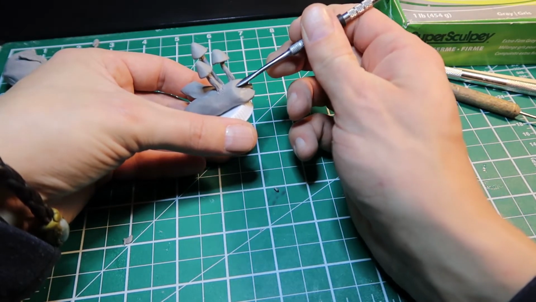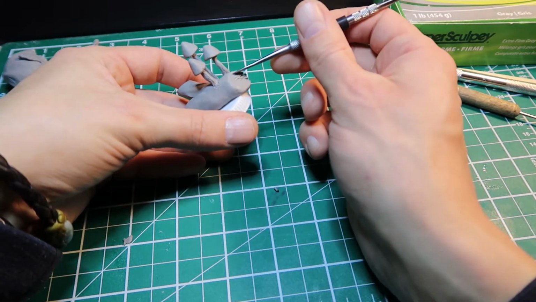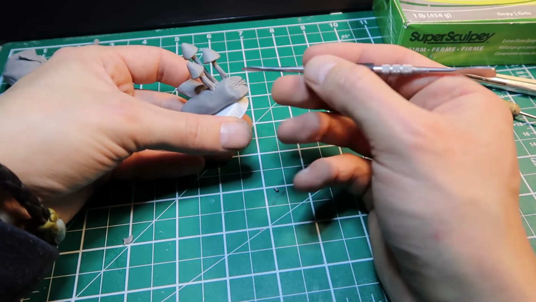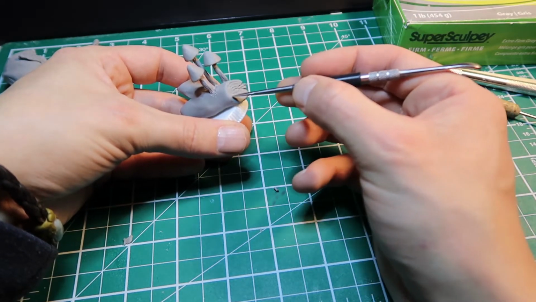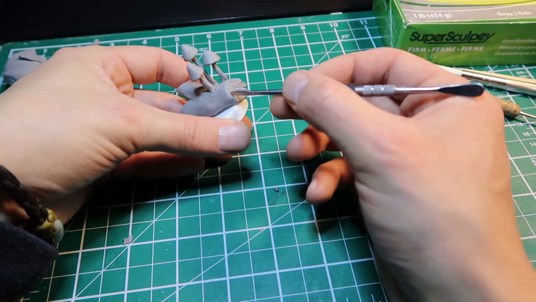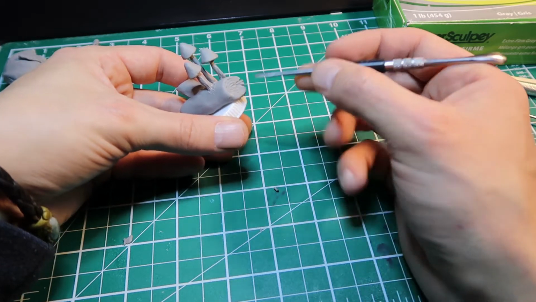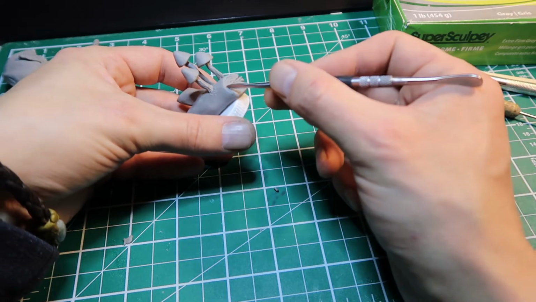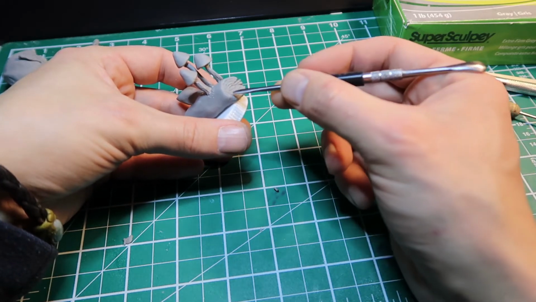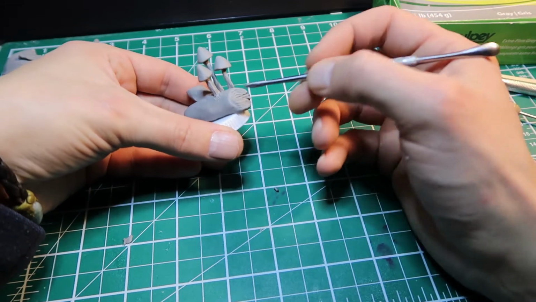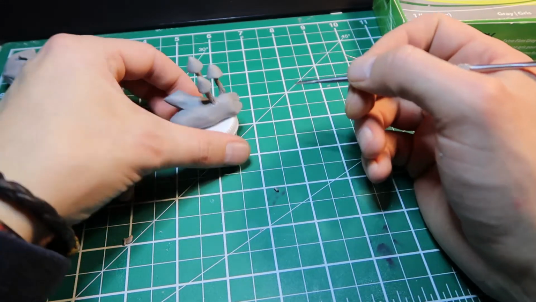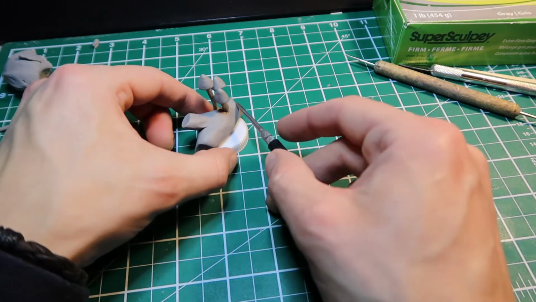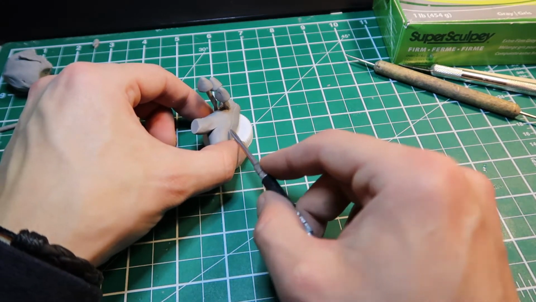Again, we are not doing an ultra detailed piece here. It's something that you can do in one afternoon, really quickly. So we're gonna create something that looks okay, especially when you paint it. Okay, so let's do some textures here.